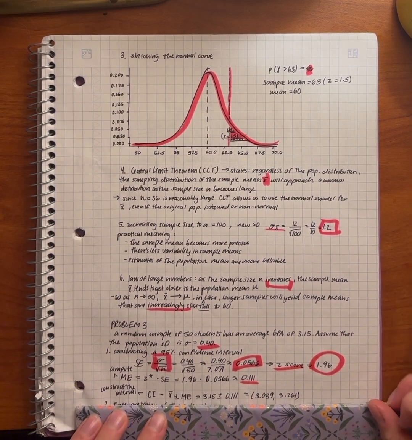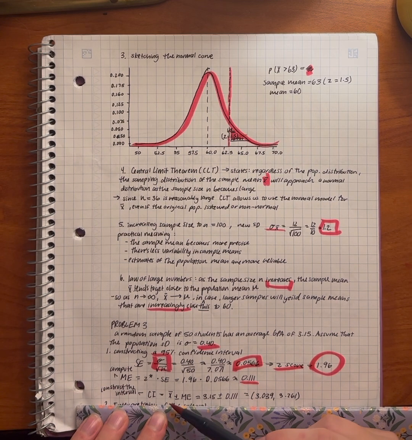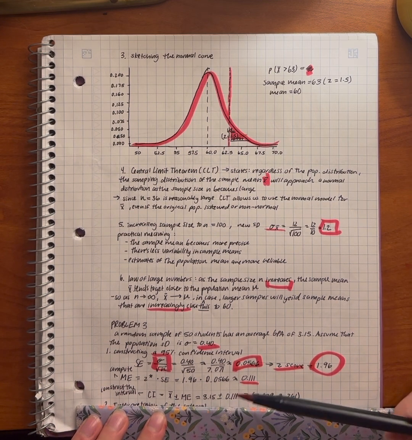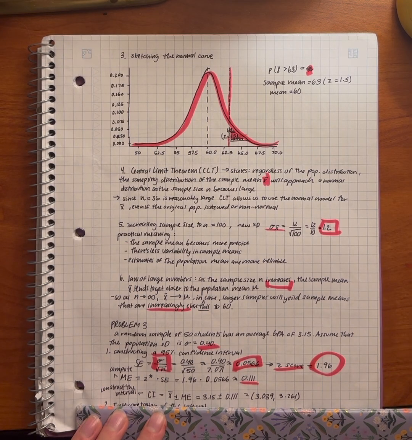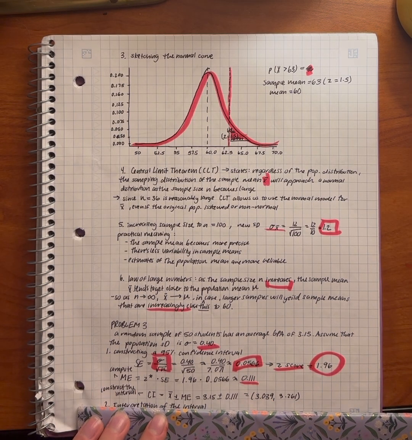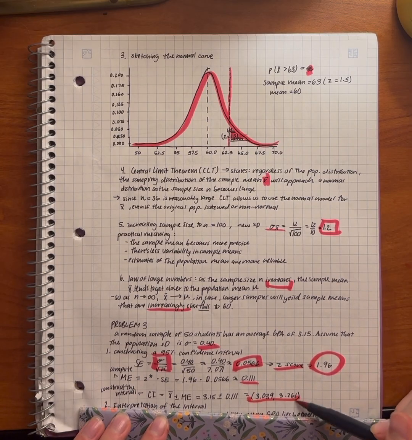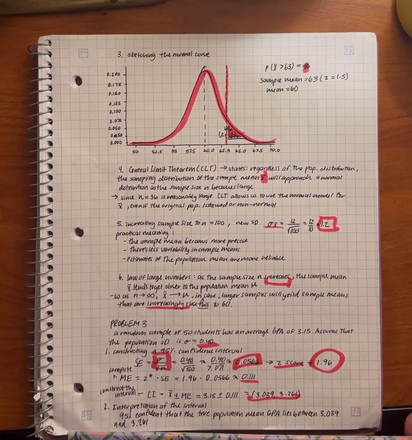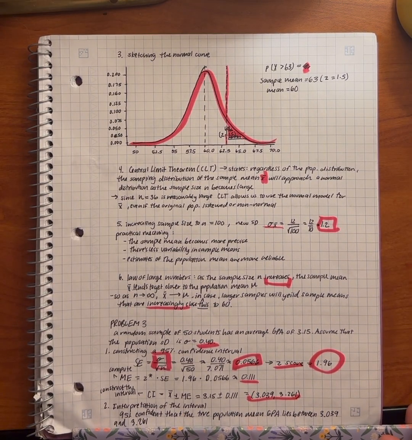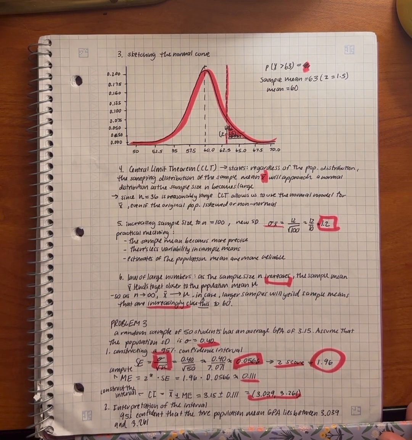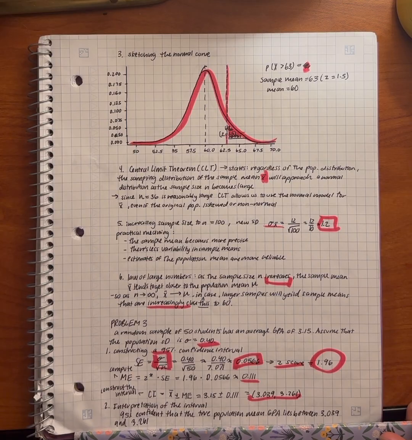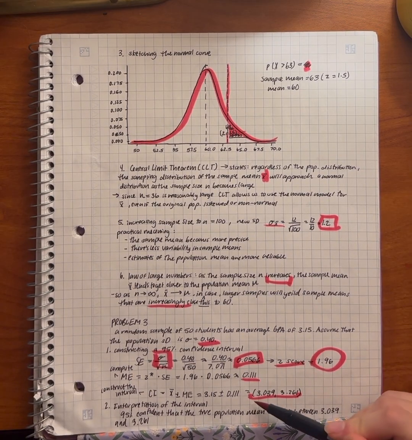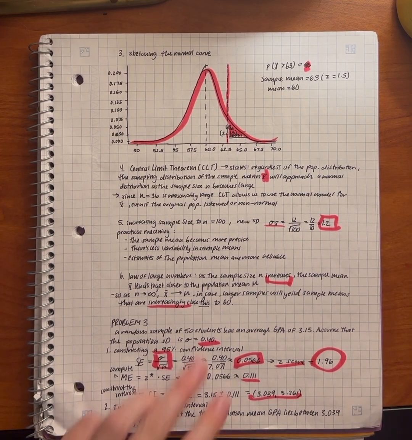And then we have to construct the interval, or CI, which is just going to take the mean plus or minus the ME. The mean is 3.5, plus or minus 0.11 from up here. And then we'll get this interval right here. All right, and question number 2, interpretation of the interval. So, 95% confident that the true population mean GPA lies between 3.09 and 3.261 from this interval right here. Sums it up.